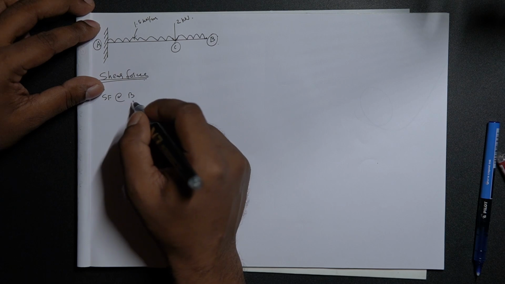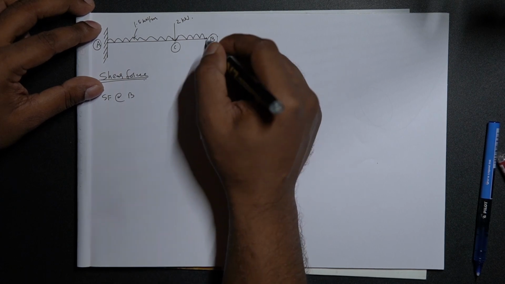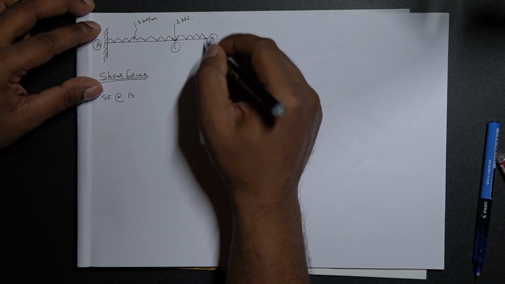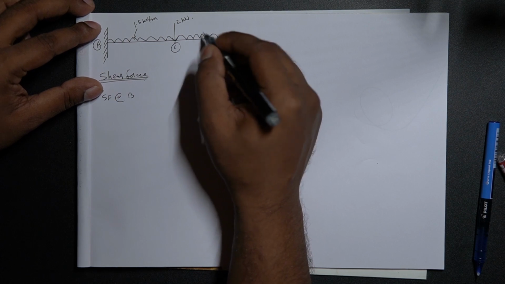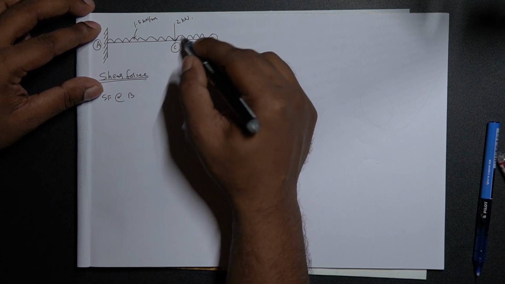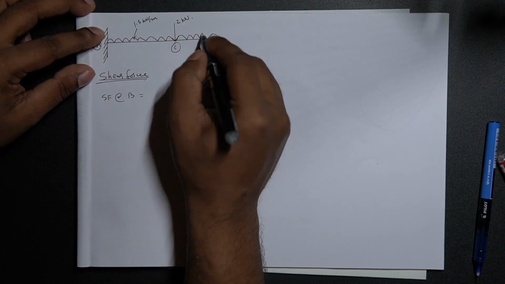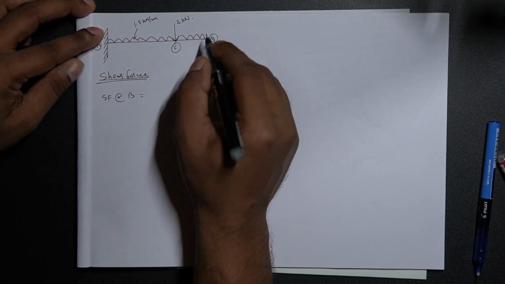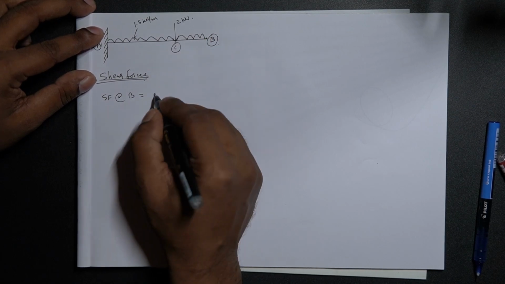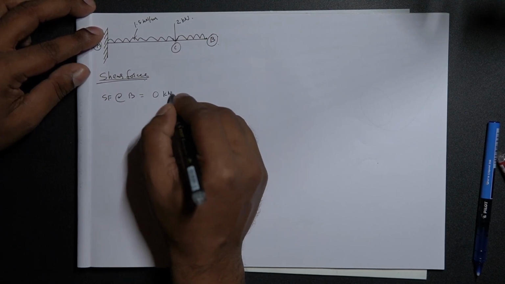Shear force at point B. Since there is no support at point B, there is no reactive force in response to the shear force that is happening with regard to the UDL. So on the free end, whatever UDL is on the cantilever beam, the shear force on the free end would be 0. So that is 0 kilonewtons.